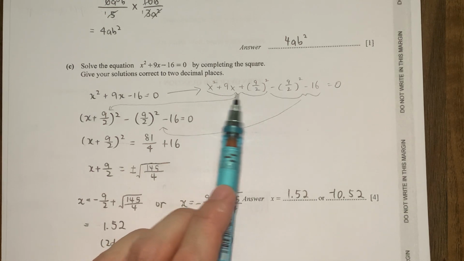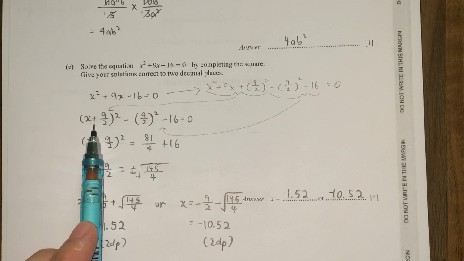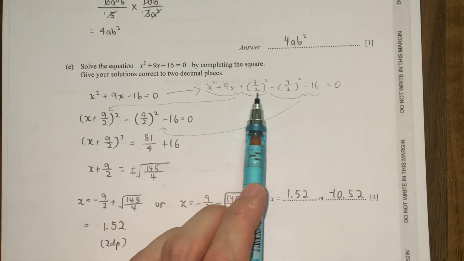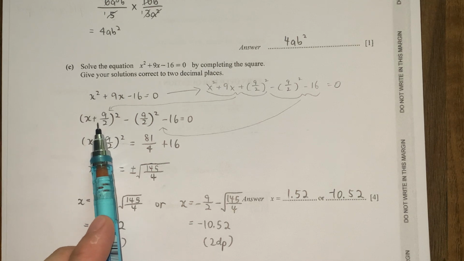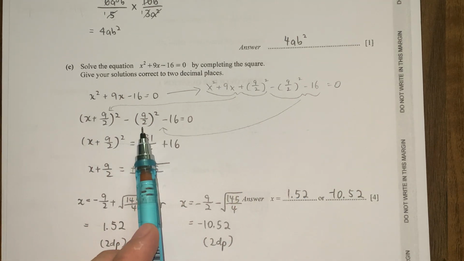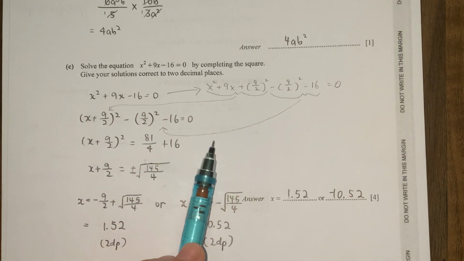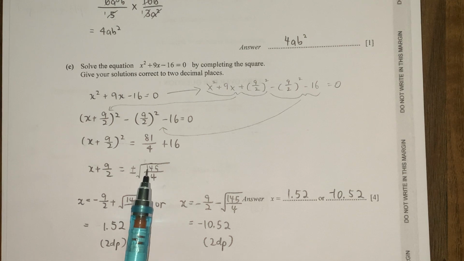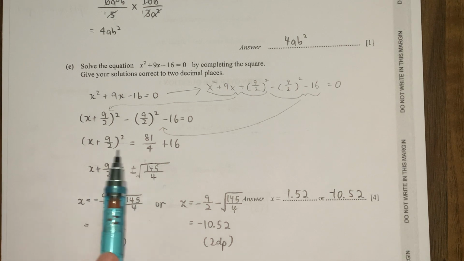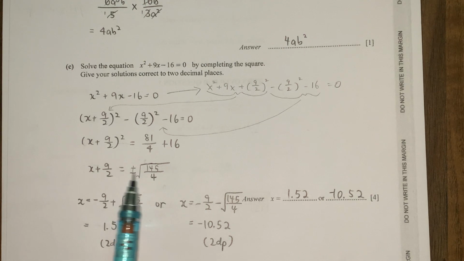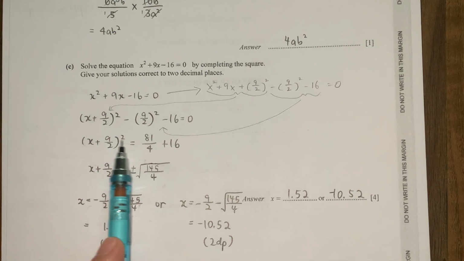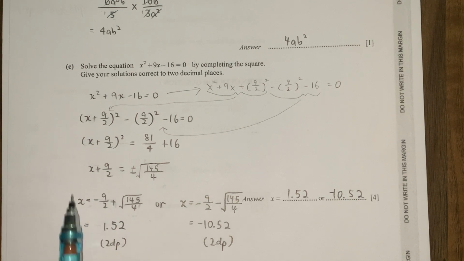These three terms are going to become the perfect square, so to speak, and it's always going to be x and this number here. If it's negative, then it's minus. Then the other two terms are here. You press calculator, these two terms just shift to the other side, and at this stage it is 145 over 4. Then you square root both sides. So this one becomes plus minus square root, and over here the square disappears. Then I shift the 9 over 2 to the other side to be negative 9 over 2. So both are negative 9 over 2, and then you just press calculator. So that's how you do it.